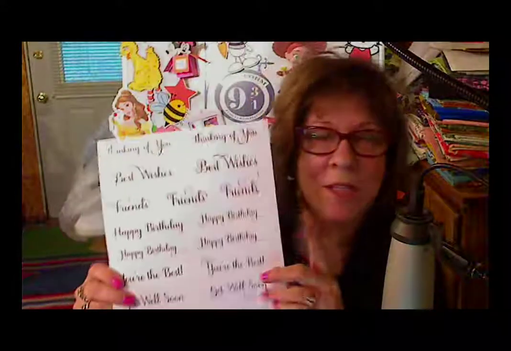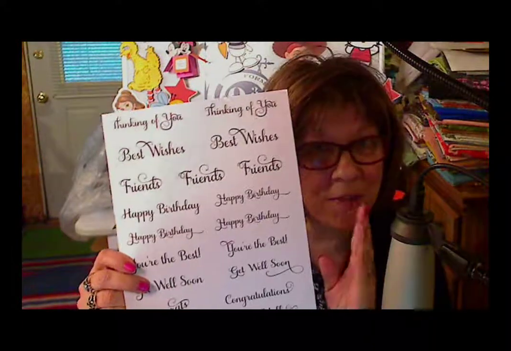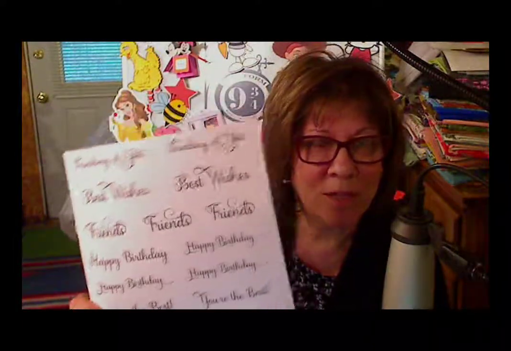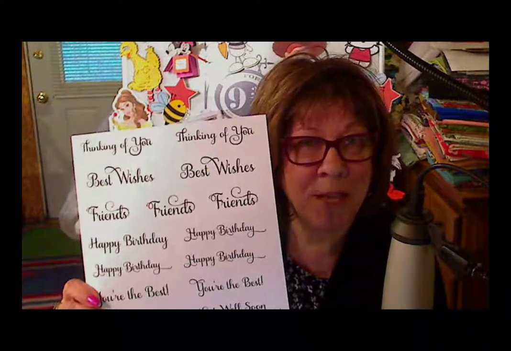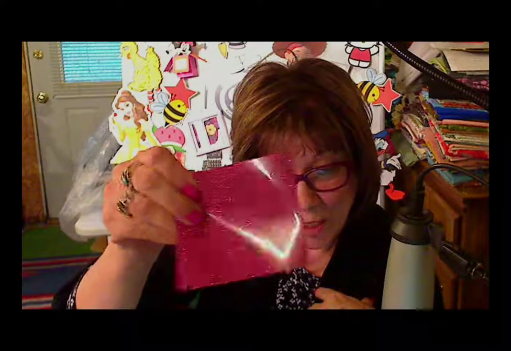Okay, remember, this is a really cool way to add the fancy little touches to the Samantha font. If you want to make your own sentiments that you can add to cards, you can add to scrapbooking pages, or you could just make large for signs. It'd be really pretty. Or don't forget, you can make it very large and put it on some pretty glitter HTV heat transfer vinyl like this. That would be absolutely gorgeous.